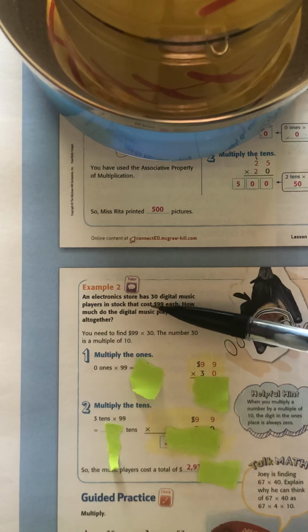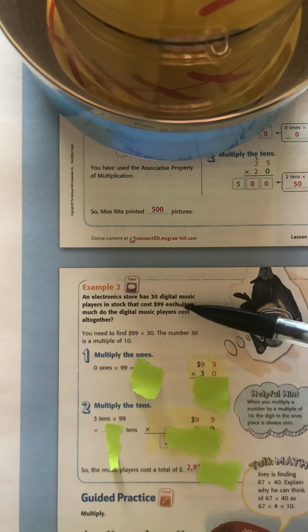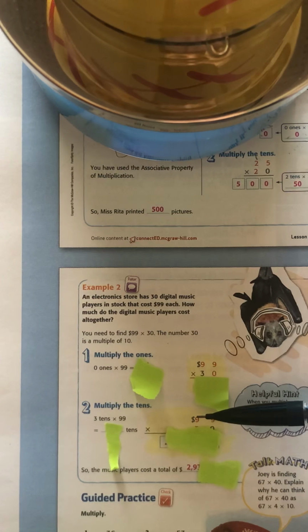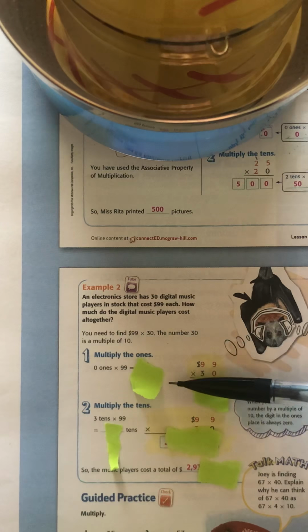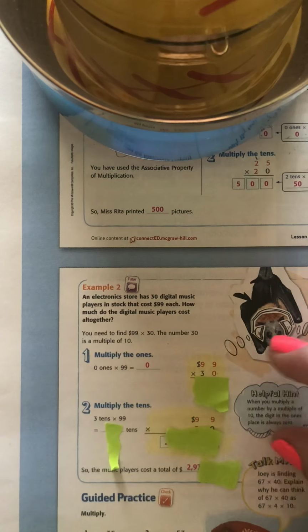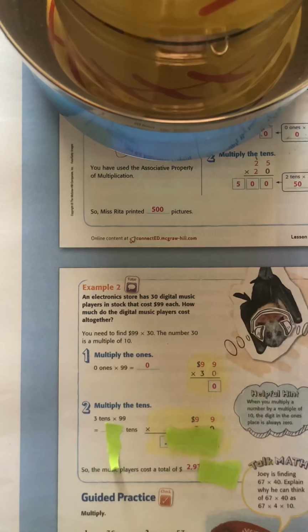So our second example says, an electronics store has 30 digital music players in stock that cost $99 each. How much do the digital music players cost altogether? So we need to find 99 times 30. And we know that the number 30 is a multiple of 10. So first, what we need to do is we need to multiply the ones. So 0 times 99, that is going to give us 0. All right, so our 0 stays there.